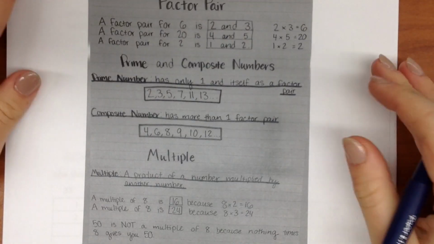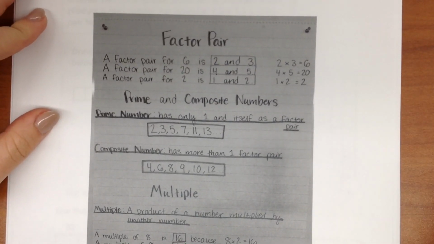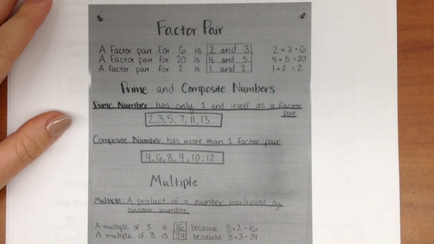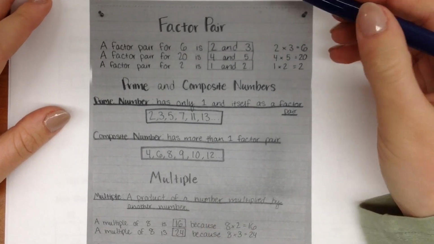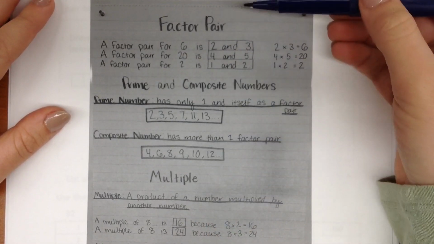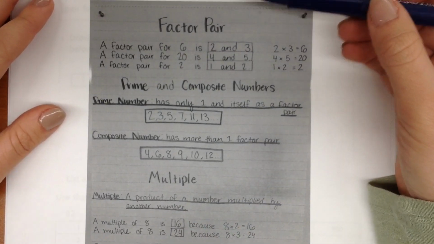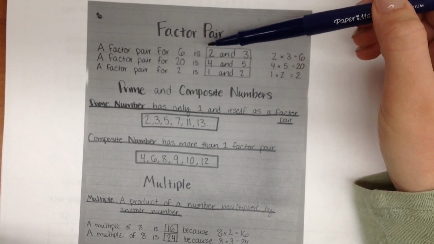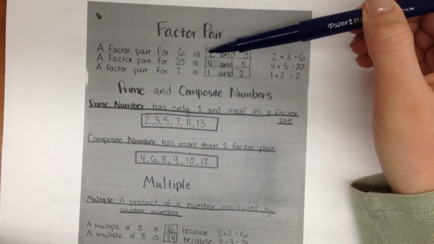All right, for math today, you'll see that there is a picture in your packet. This is like our chart for the week, kind of, because we're going to be learning some new vocab words that you're going to need to know. So factor pair is something that you really need to know. A factor pair is just two numbers multiplied together.